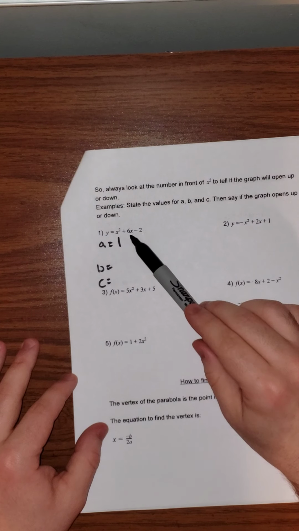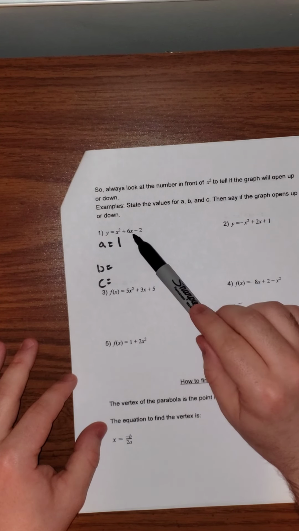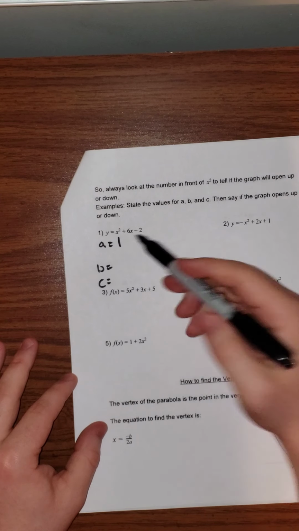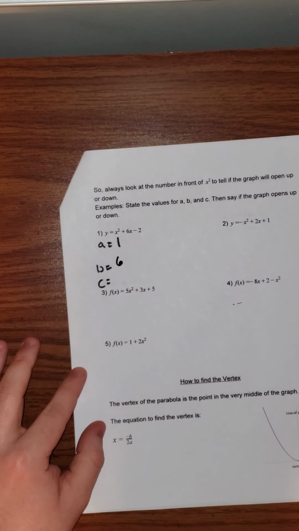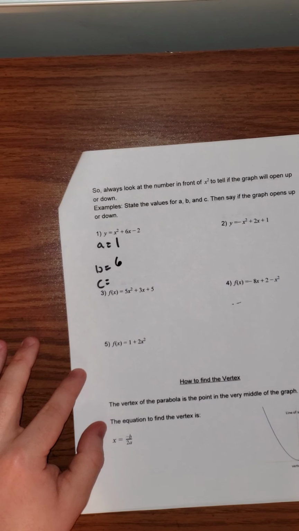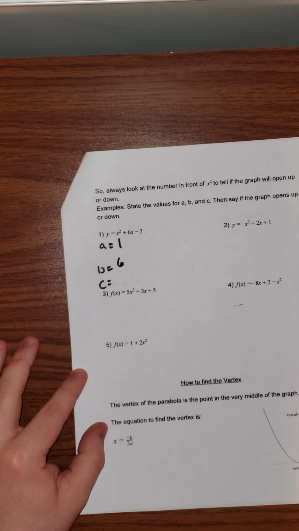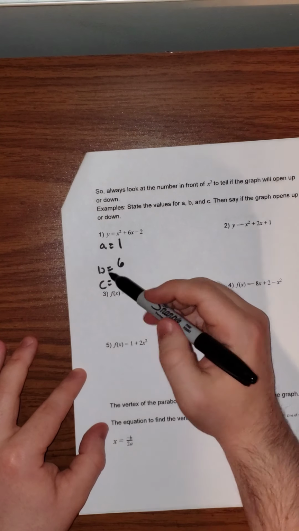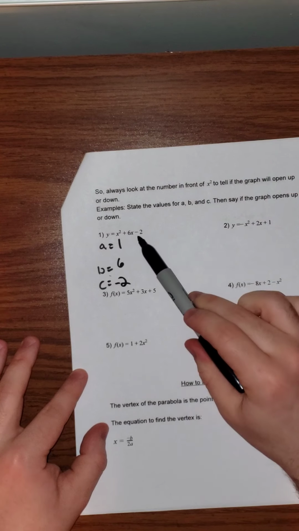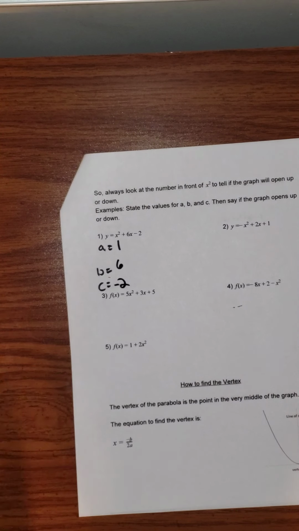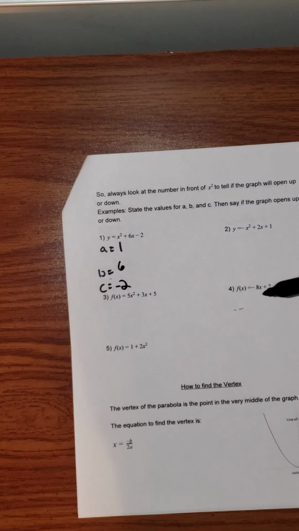B is the number in front of x, okay? So you look at the number in front of x, that's a positive 6. So B is 6. Last number, whatever this last number is, the number with no x's on it, that's your C. So we look there, it's a minus 2. You always want to include the sign that's in front of the number, okay? So A is 1, B is 6, C is negative 2.